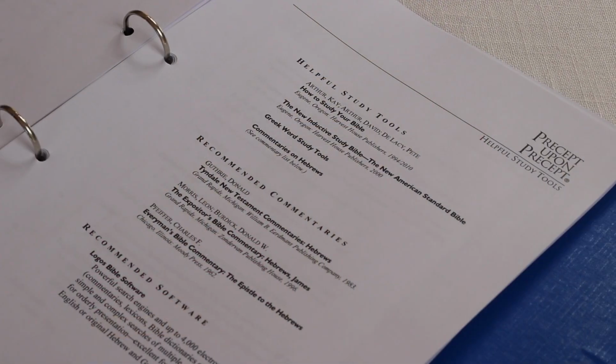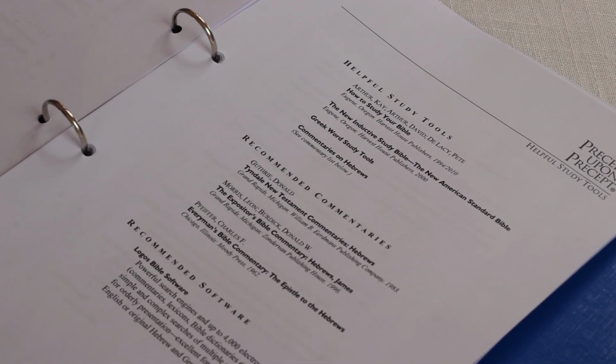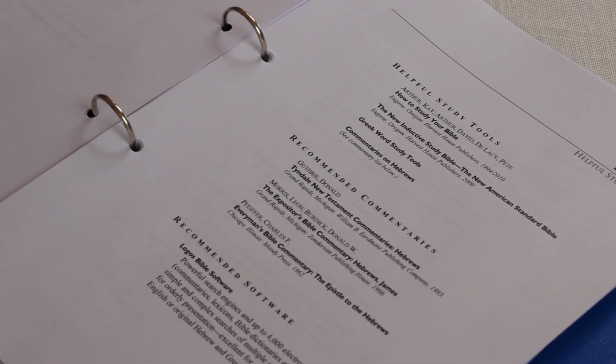And then over the page, on the helpful study tools page, you'll see listed a number of books or recommended commentaries or software that you can use. You can use other software or other commentaries if you wish to, but I would recommend the How to Study Your Bible book. It's going to be very helpful for you as you go through the Precept Upon Precept studies.